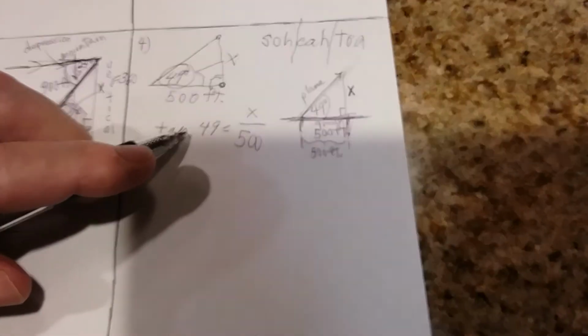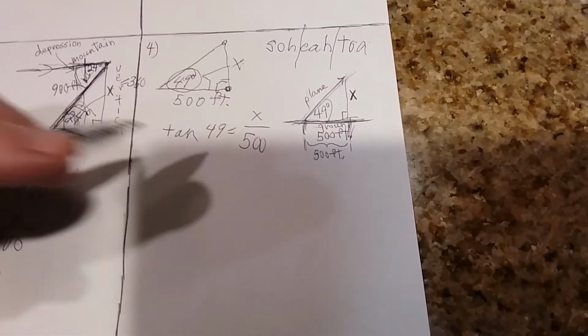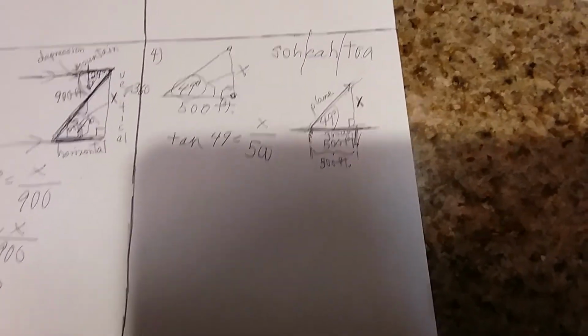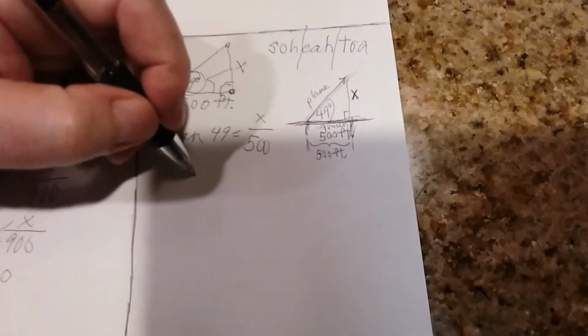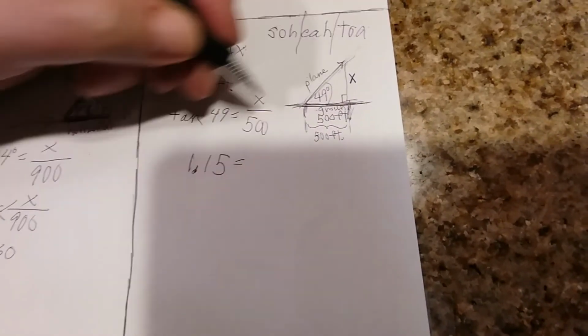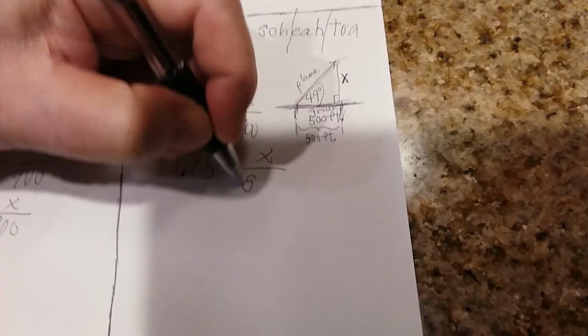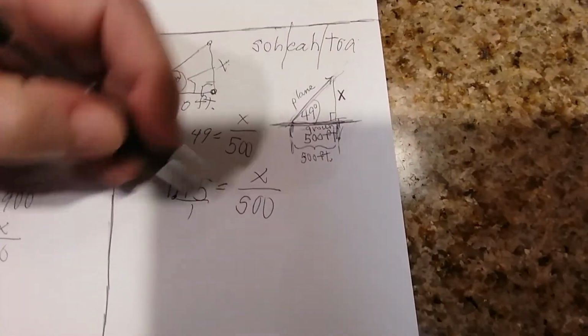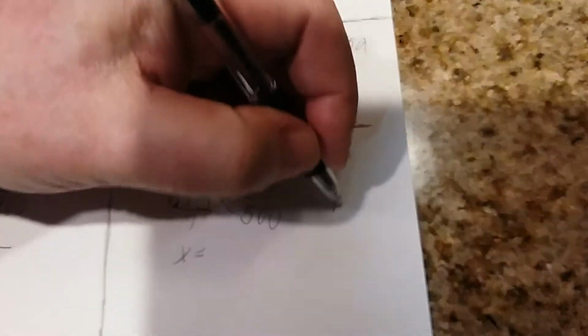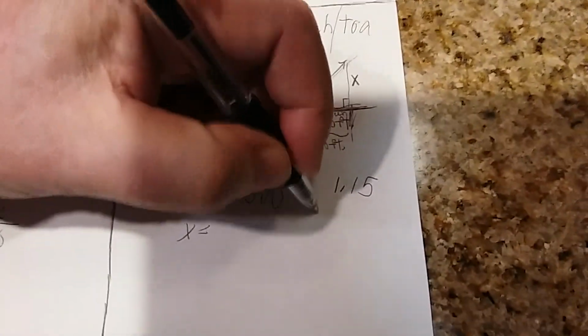Alright, to finish this, I need to give you tangent 49, which is on the problems that you printed. Tangent of 49 is 1.15. And that equals x over 500. We're going to cross multiply, and we'll get x equals 1.15 times 500.